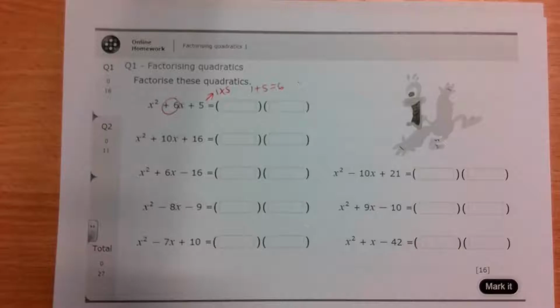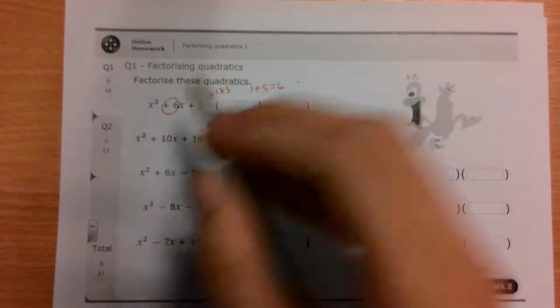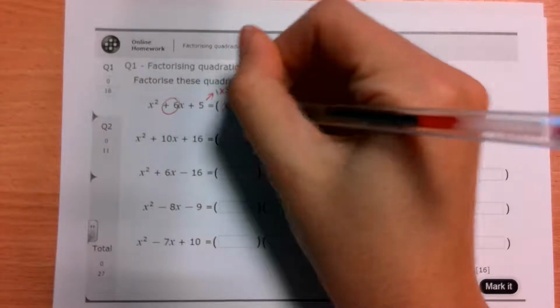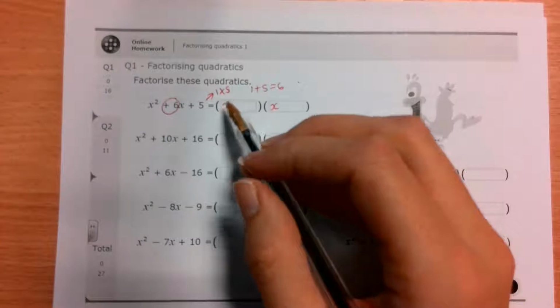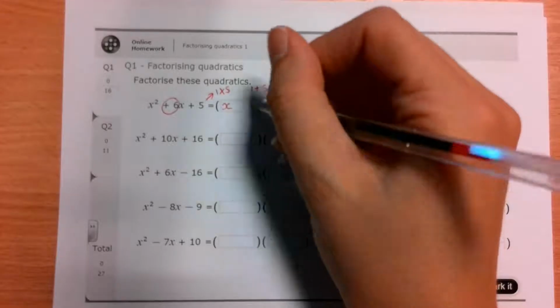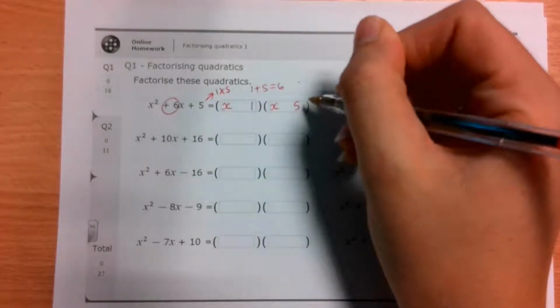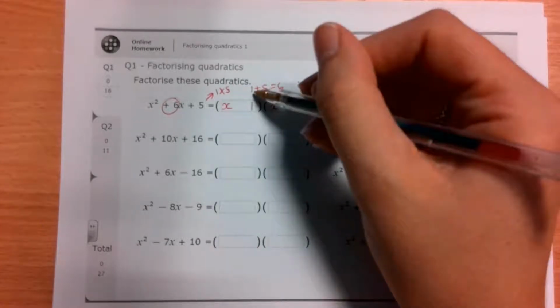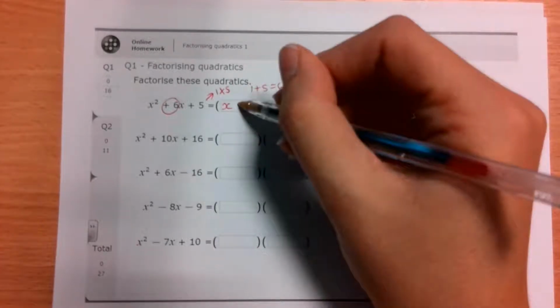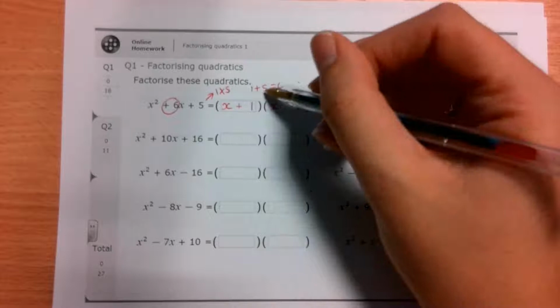So in my brackets, I need x squared. So I need x in each bracket. I need to use this factor pair, 1 and 5. Either order is fine. Now, in this calculation, 1 is positive, so plus 1. 5 is positive, plus 5.